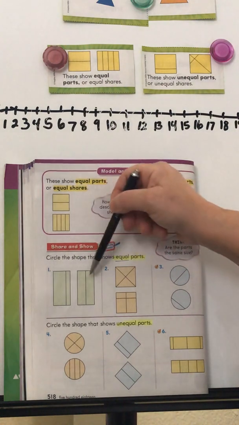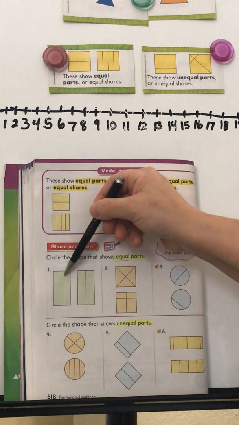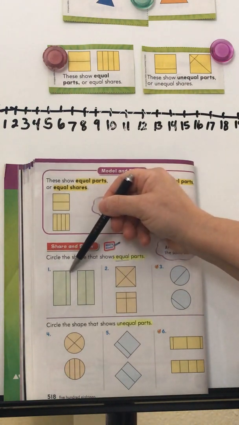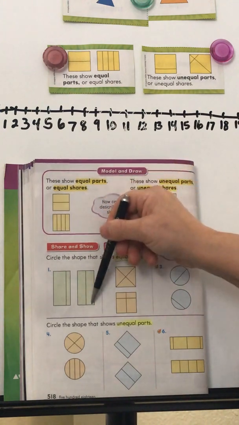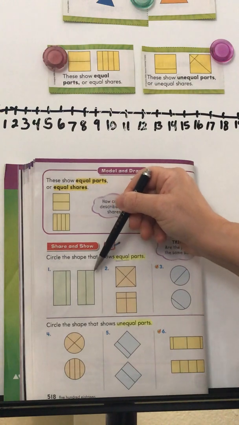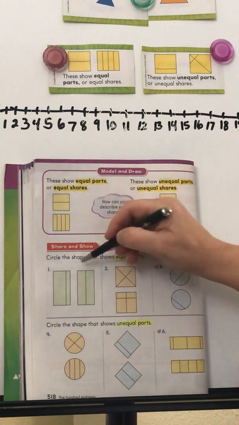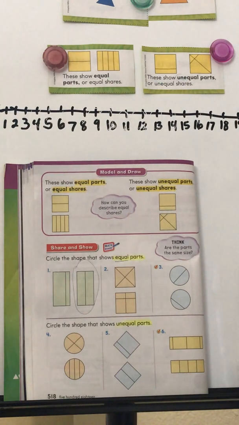So in number 1, are these two parts the same? Is that fair? No. One is big, one is little. Look at these two parts. Is this part the same as this part? Is that a fair share? If you get this part and I get this part, are we both getting the same amount? Yes. So this is the equal parts.